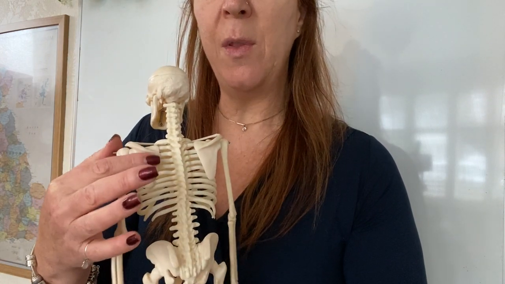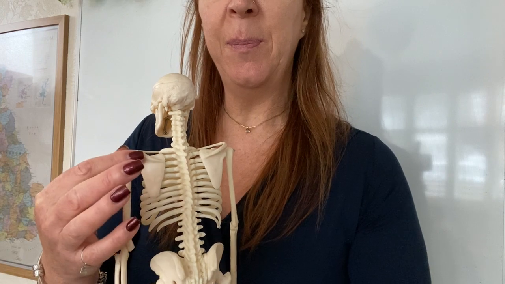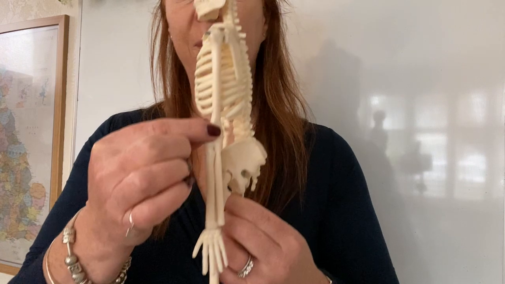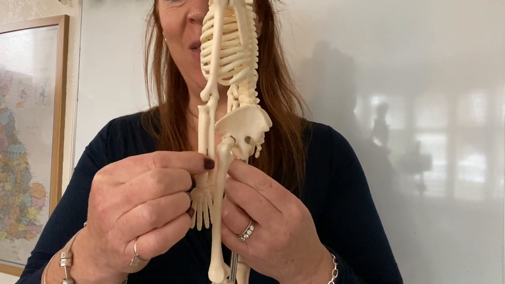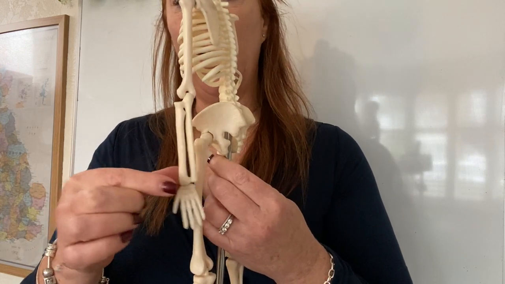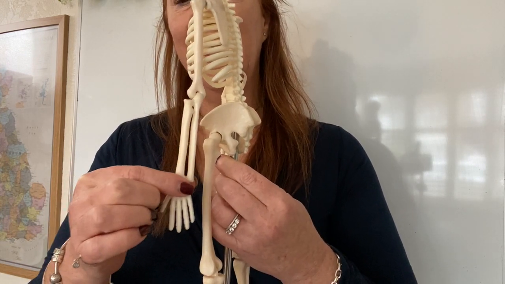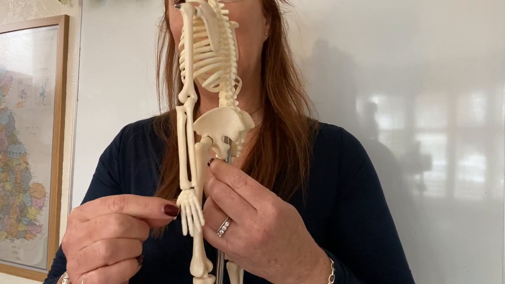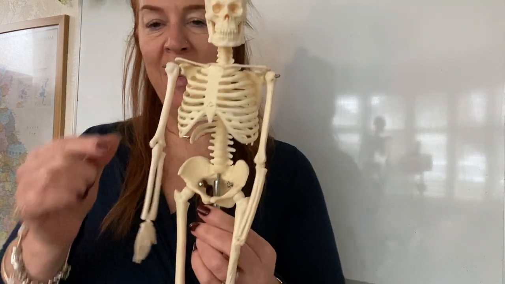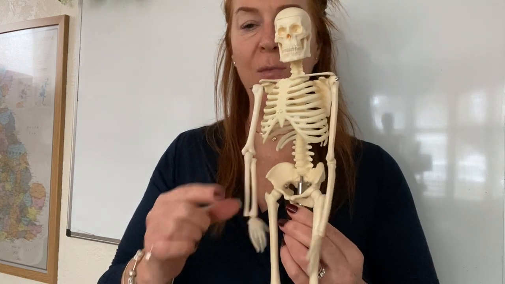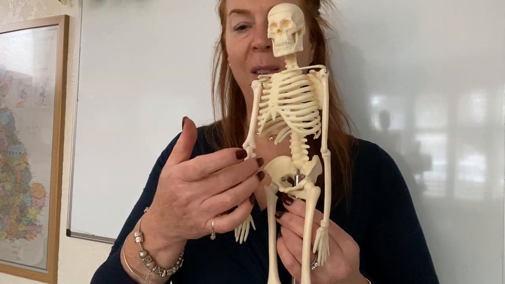We've got the scapulas, and the spine of the scapula. We've got humerus, radius on the thumb side, and ulna is under. We've got the carpals and metacarpals and the phalanges, both sides. Humerus, radius, ulna. And in the anatomical position, the radius is the thumb side and the ulna is under.